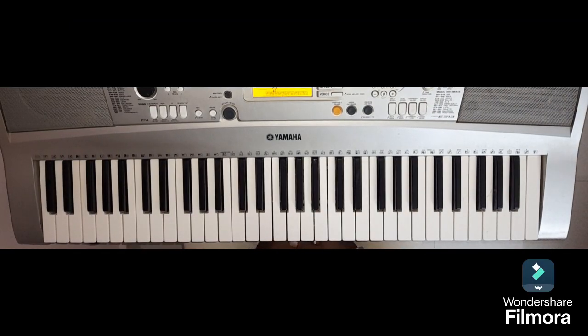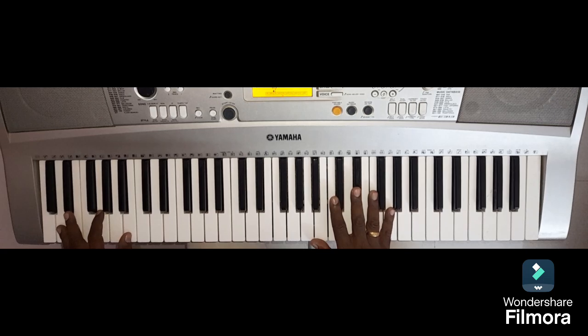Today I'm going to talk about something more important, especially for the beginners. The point is how to find chords. That's what I'm going to talk about today. I'm going to talk on the keyboard method of playing, not on the piano side.